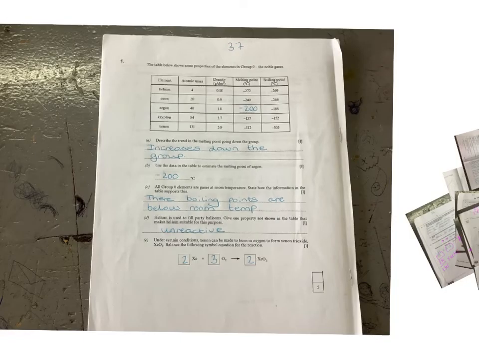Final question then. Describe the trend in melting points going down the group. So as you go down the group, the melting points increase because they're getting closer to 0. Be careful, that's a common mistake to make when they've got negatives in front. Use the data to estimate the melting point of argon. I went with 200, which would be bang in the middle of them two.